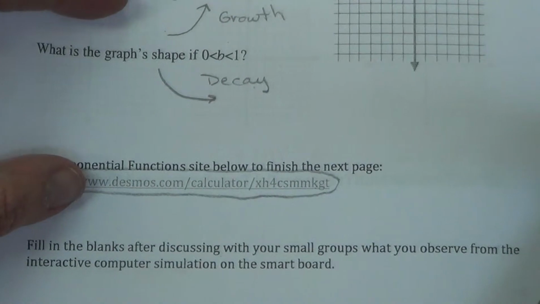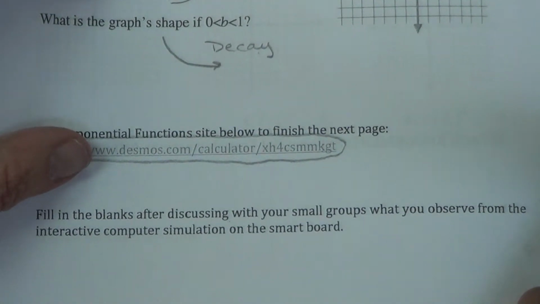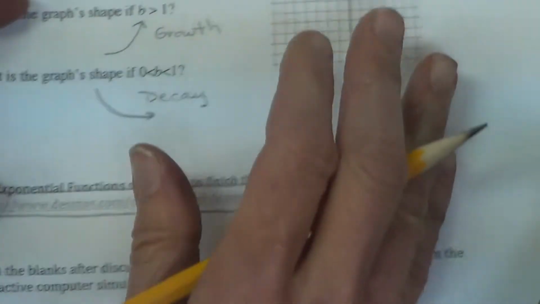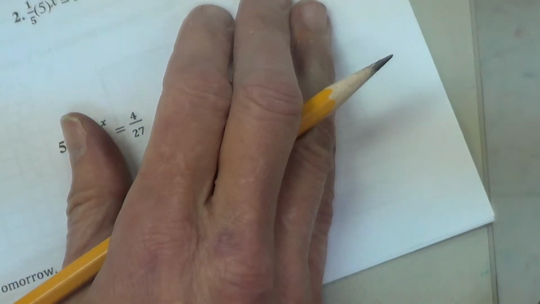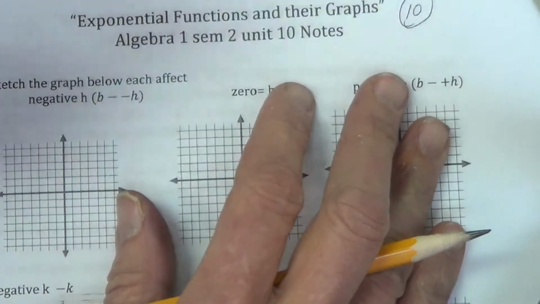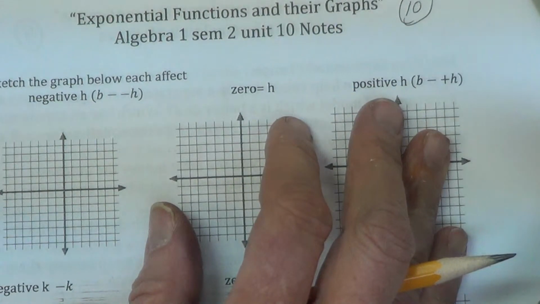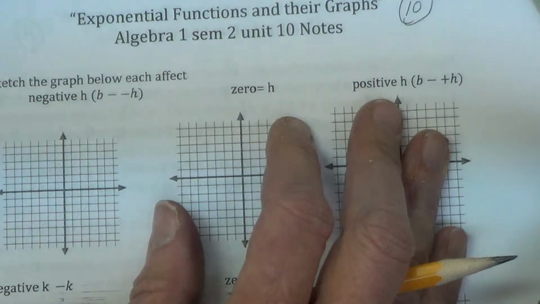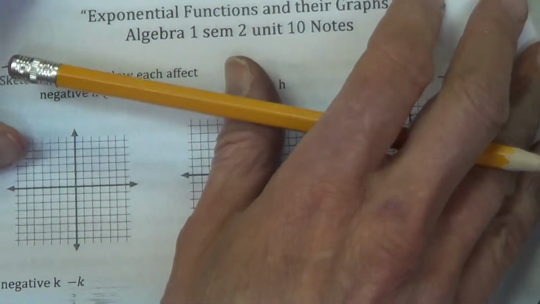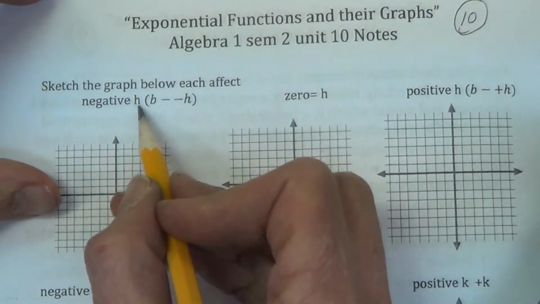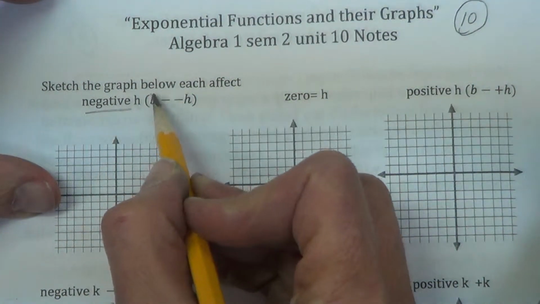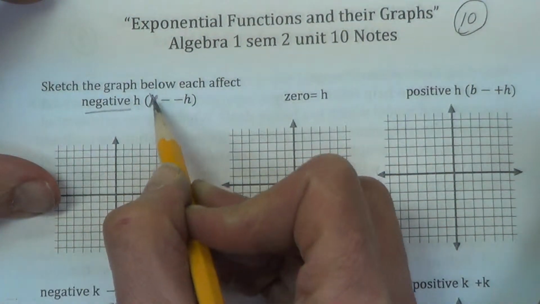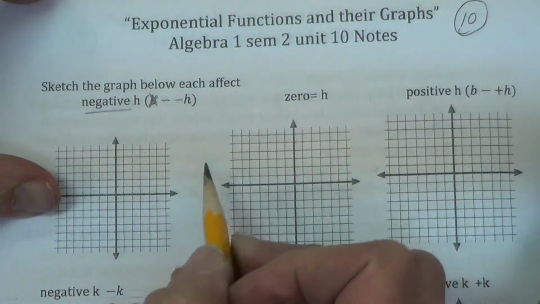Fill in the blanks after discussing with your small groups what you observe from the interactive computer simulation. So that's really all the video tonight. I've got a couple typos here that I need to correct. It says, sketch the effect on the graph here if you have a negative h. Now remember, if it's a negative h, it's really x minus h.